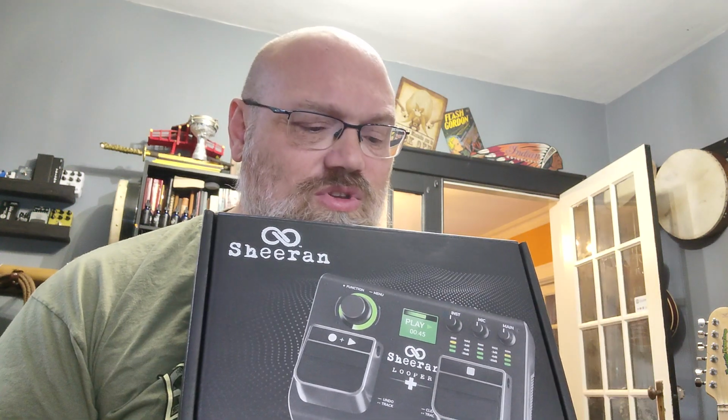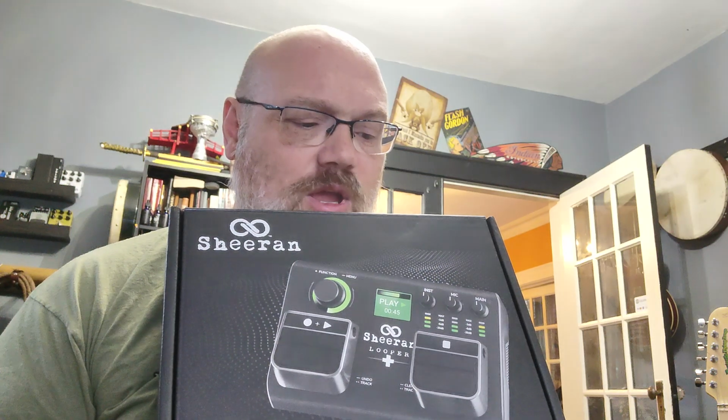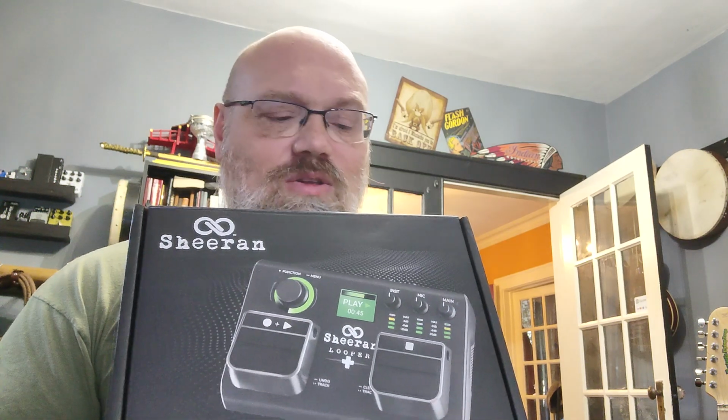If I were the people building this, I would make a way to reassign the main out so you can make that the loop volume. Then you could switch back and forth. If you want it to be the main out, you could assign it to that. If you want it to be the loop out, you can assign it to that.